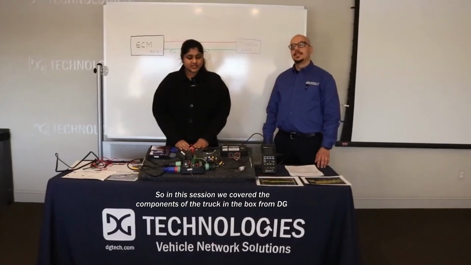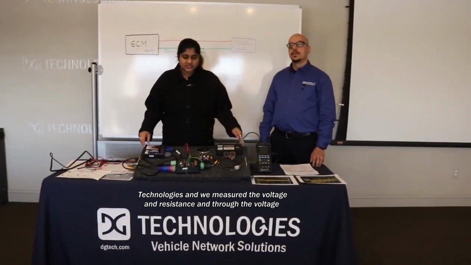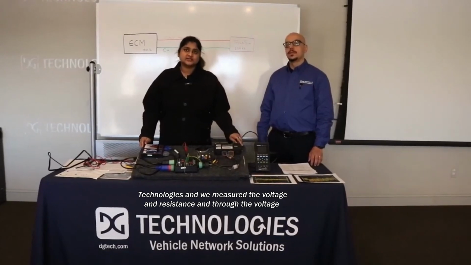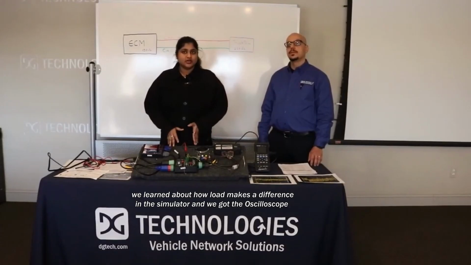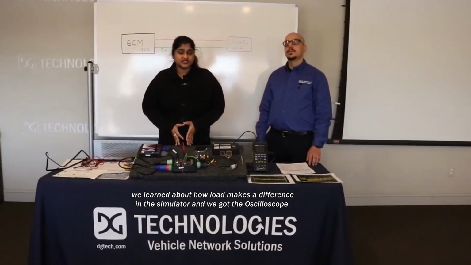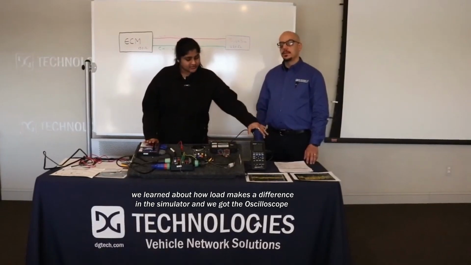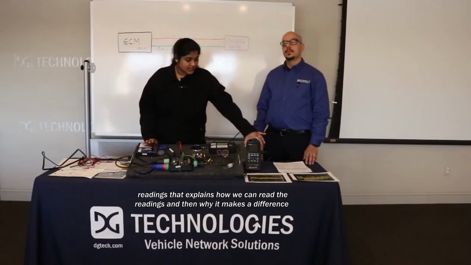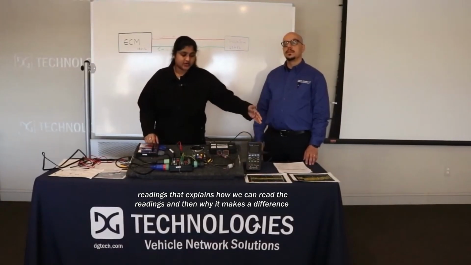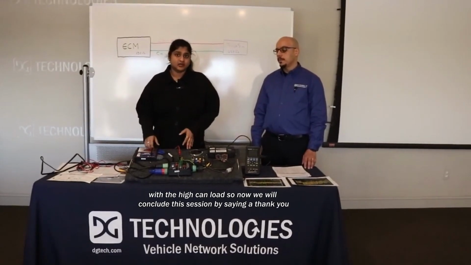So in this session, we covered the components of the truck in the box from DG Technologies, and we measured the voltage and resistance. Through the voltage, we learned how load makes a difference in the simulator, and we got the oscilloscope readings that explain how we can read them, and why it makes a difference with the high CAN load.